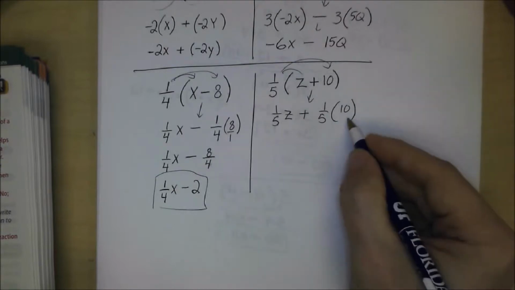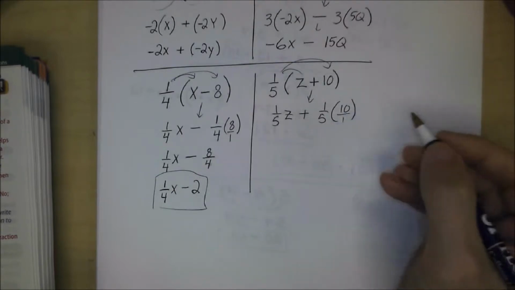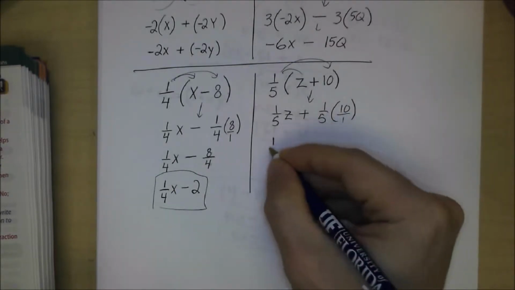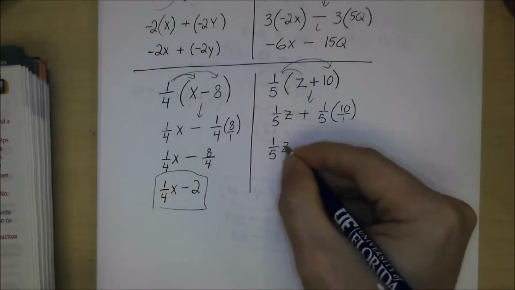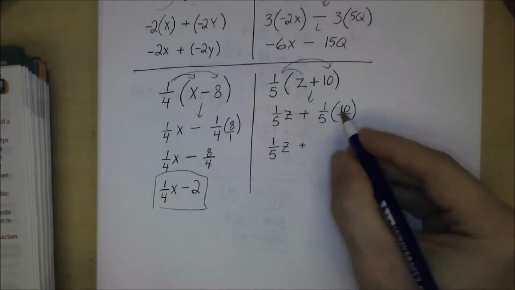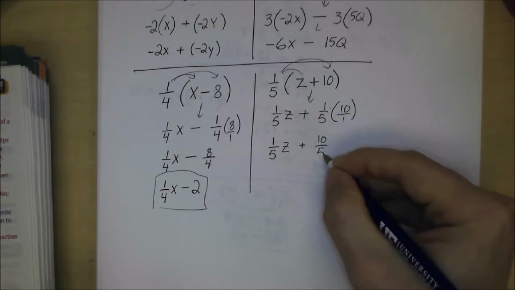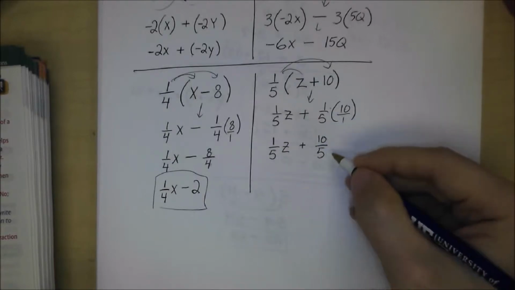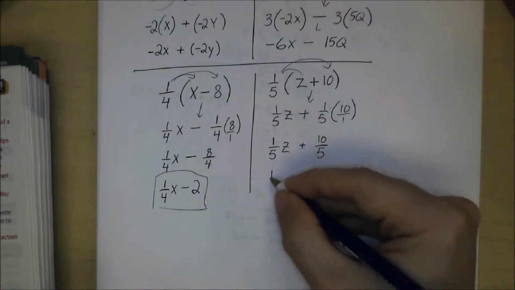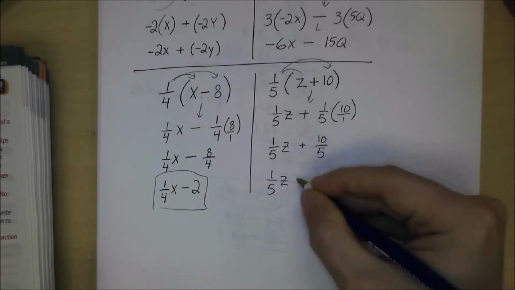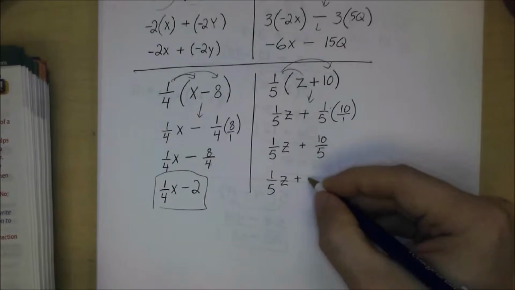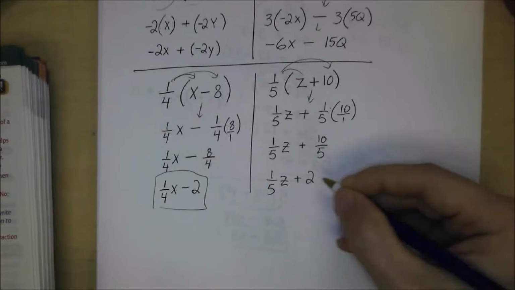Now remember, this 10, I can make it a fraction by putting it over 1. So here I still have 1/5 z plus, here 1 times 10 is 10, 5 times 1 is 5, and 10 divided by 5 is what? 2. So now I've got 1/5 z plus 10 divided by 5, which is 2.